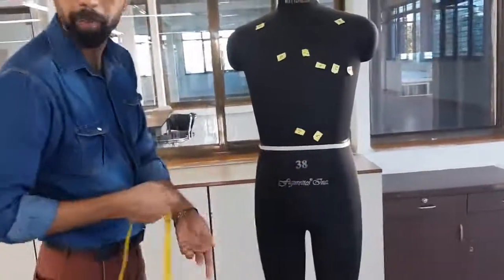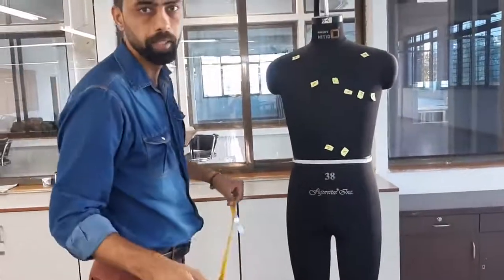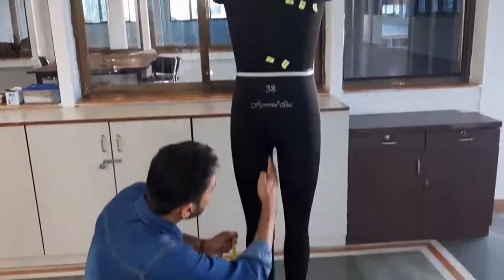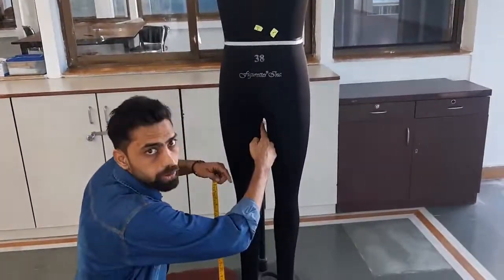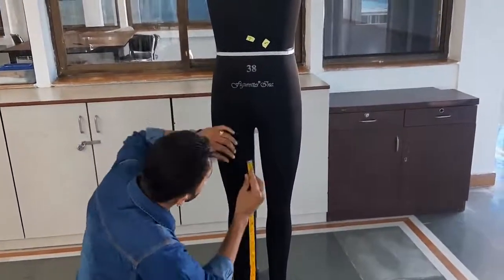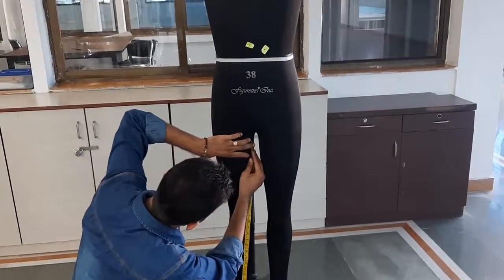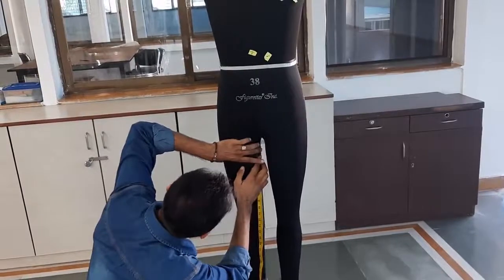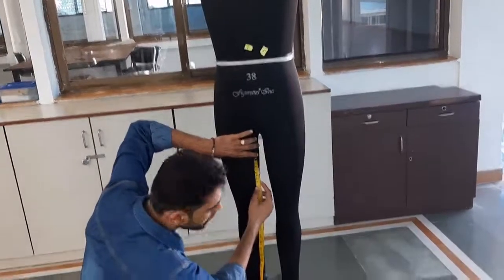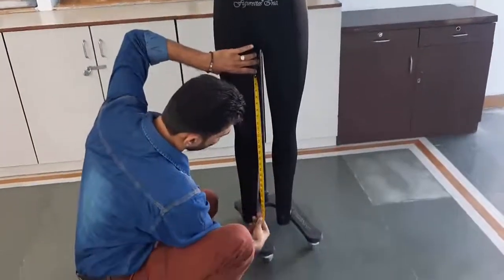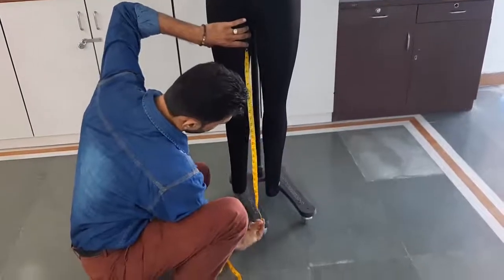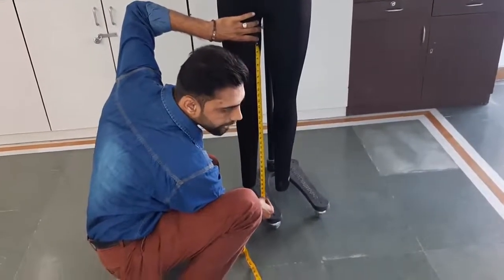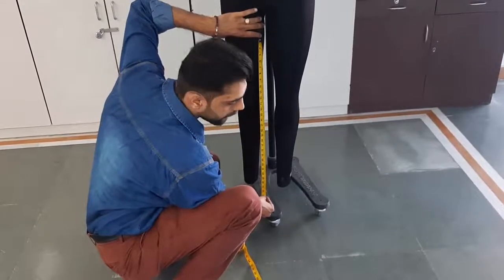And the third parameter is inseam. Inseam length. Now, what is inseam length? It is the length from this crotch line. So this is my crotch line. Just leave 1 inch below from your crotch, and from there you can take your measurement till your bottom. Up to the length you have taken, there you can measure your inseam length.